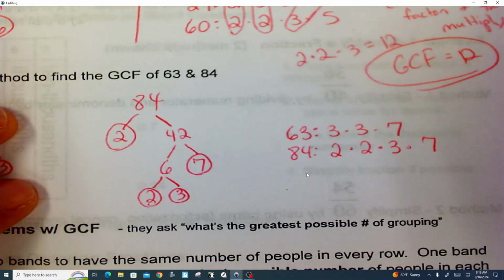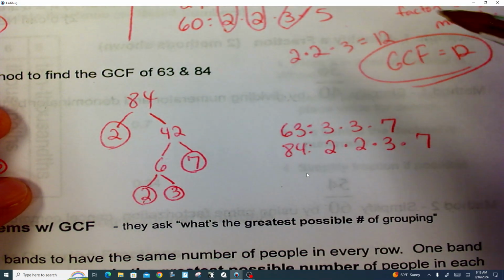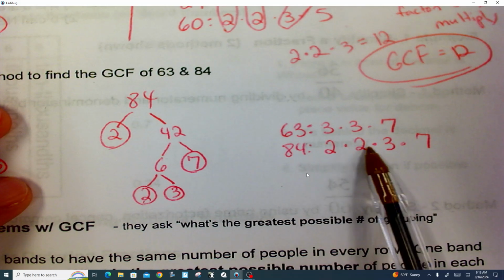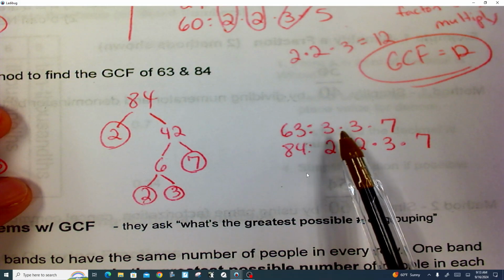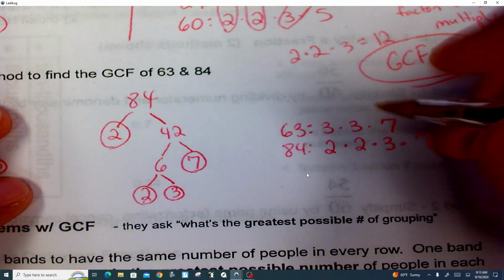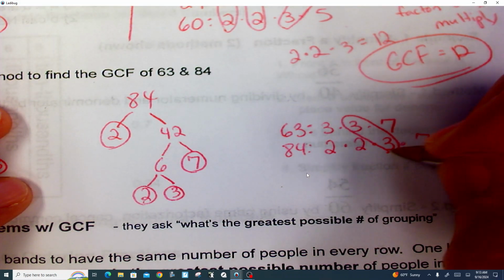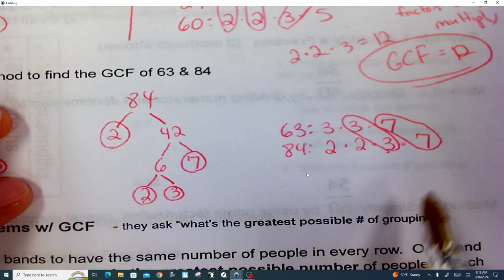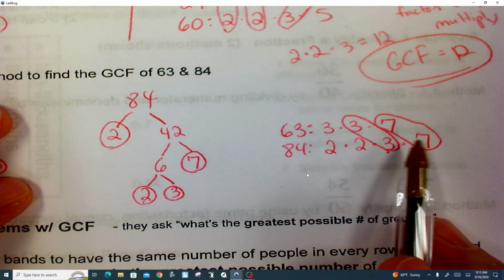And now I have to ask you guys a question. What are my common factors here? Does 63 have any 2's? No. So 3 and 7. So I can circle these right here. And again, guys, they're not always going to be stacked up, right? They're not always going to be stacked up. In this case, it is.